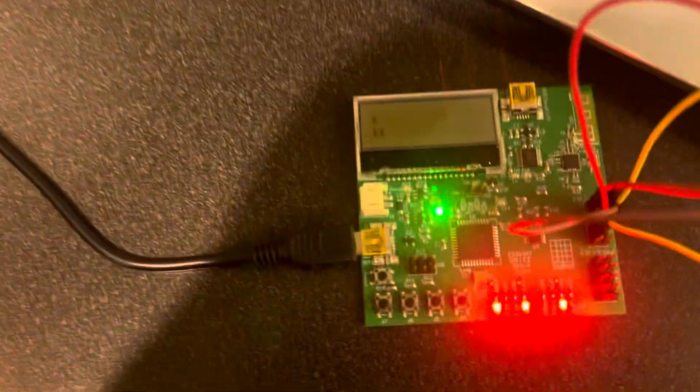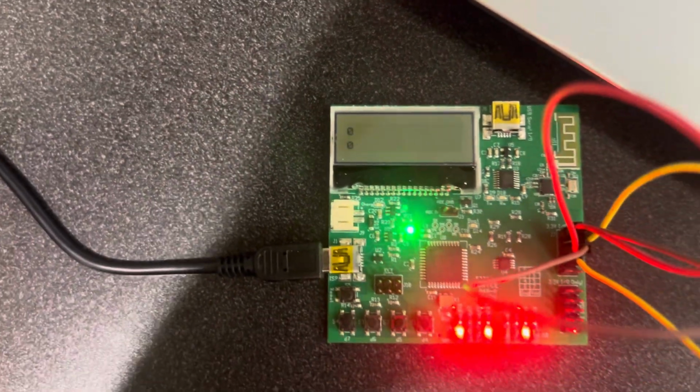And then to demonstrate here, we just press this button and it clears the LCD display.